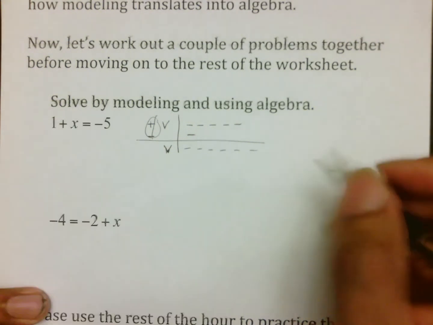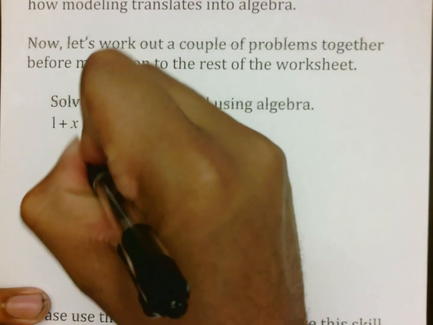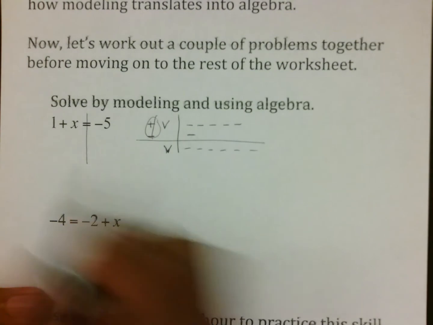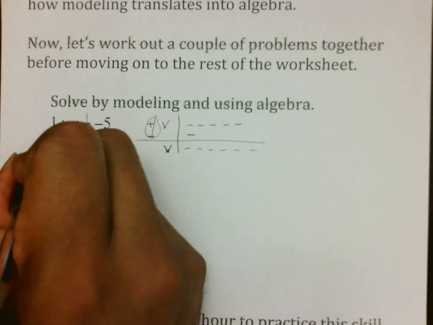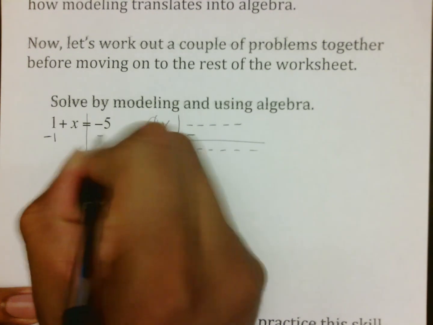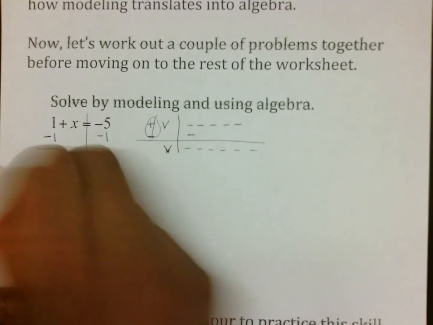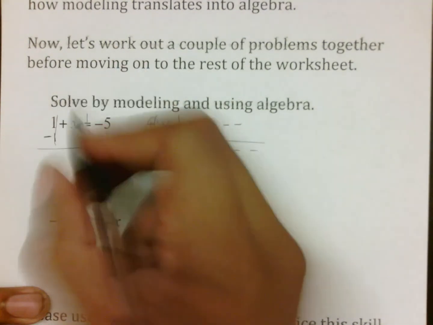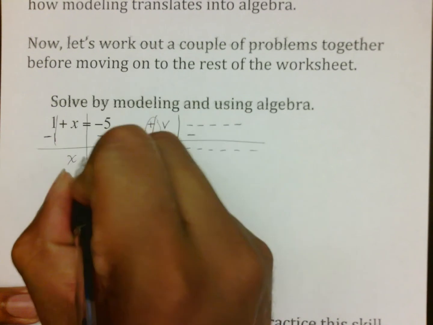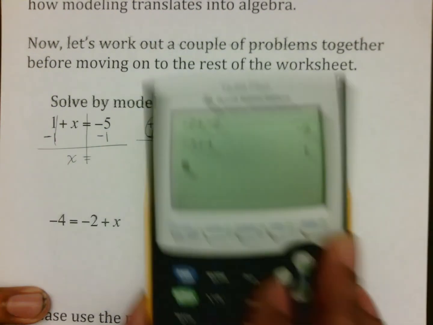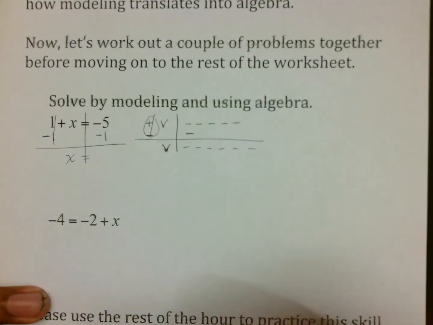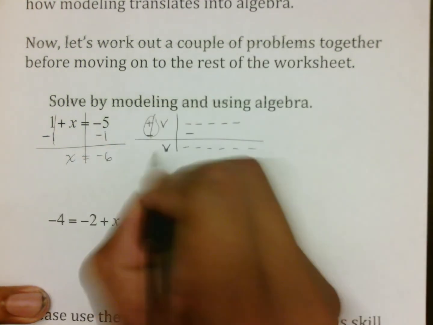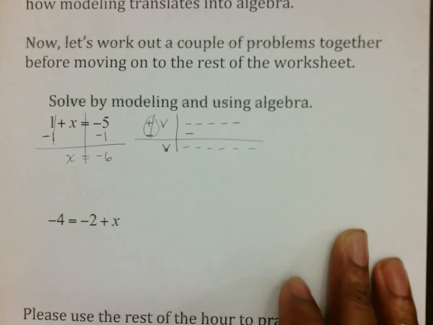Coming back over to this side, again, if you want to draw a line through the equal sign for your wall, that is fine. We have an x over here with a 1. That is a positive 1. And the way we move that positive 1 is by adding a negative 1 to both sides. The ones cancel out. The x comes down, equals comes down, and again, if you want to know what negative 5 and negative 1 makes, type in negative 5 plus negative 1 to get your answer of negative 6, which is what we knew it would be based off of our modeling.